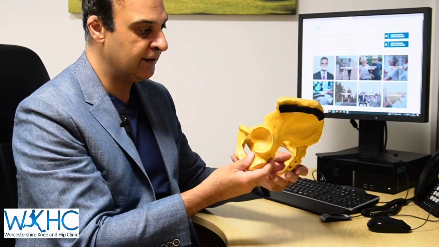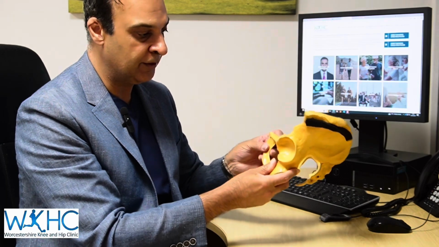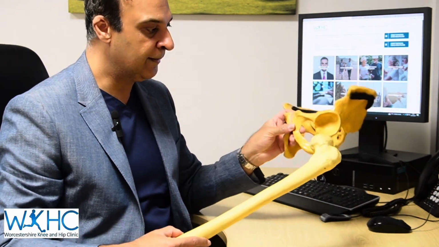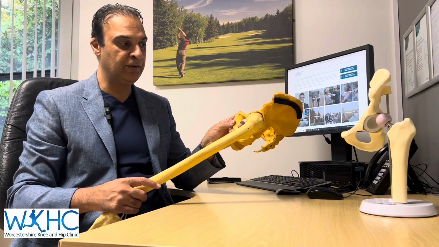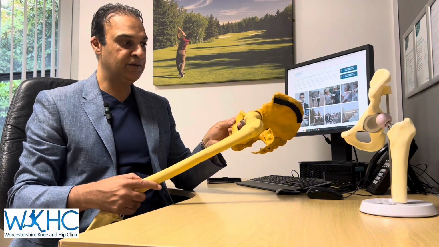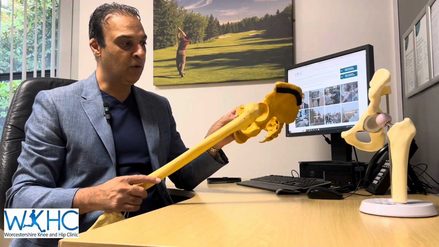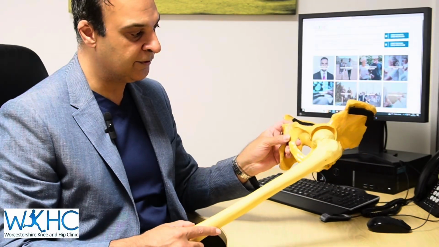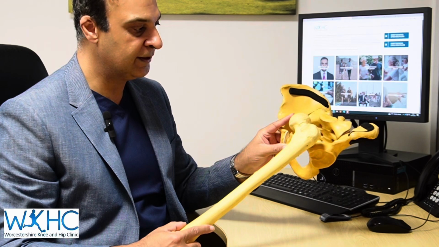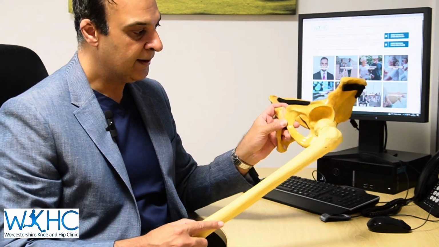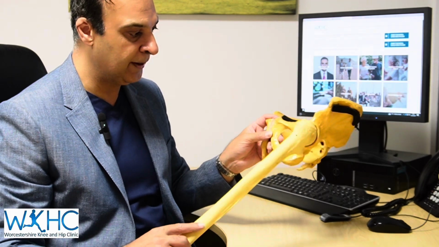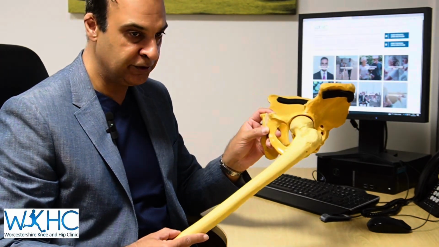Now, we know that the hip joint consists of an articulation between the bone and the femoral component, which is known as a ball and socket joint. There's a 4mm coating on the socket, a 4mm coating on the head, and as that coating starts to wear down, you're going to get bone on bone, which is going to produce pain.